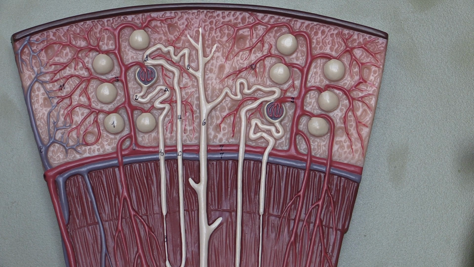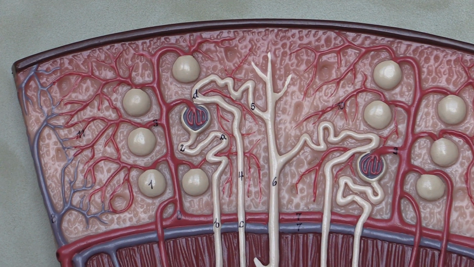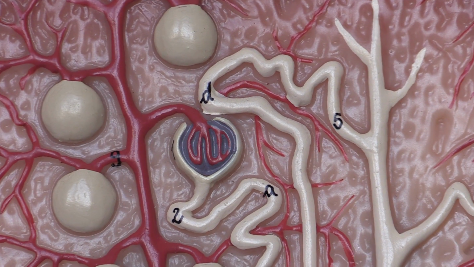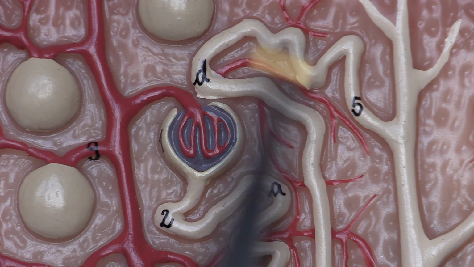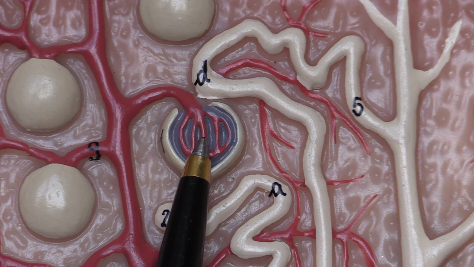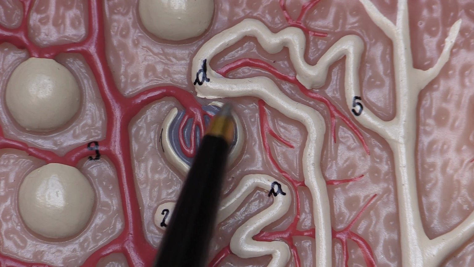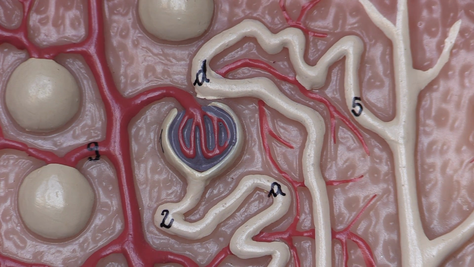Now within the renal corpuscle there's actually two components. If we focus in on a single renal corpuscle there, we can see that there's actually two parts to this. The inner part here, this is the glomerulus. That is the ball of capillaries, the glomerulus. And the outer part, round about, is known as Bowman's capsule. So two parts to the renal corpuscle, the glomerulus and the Bowman's capsule.